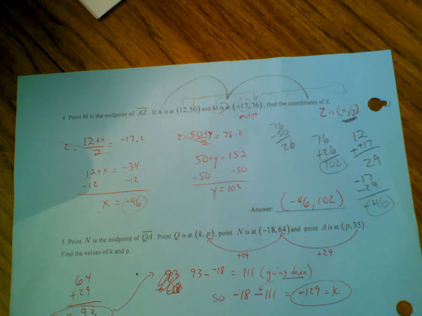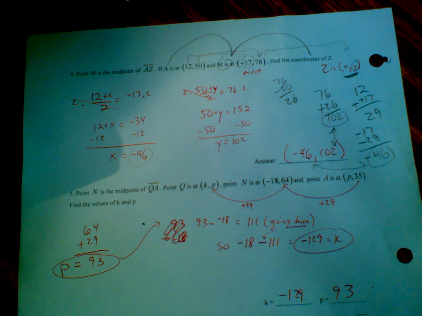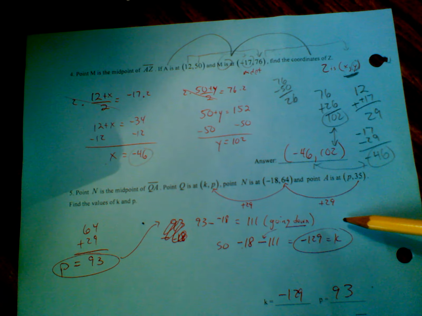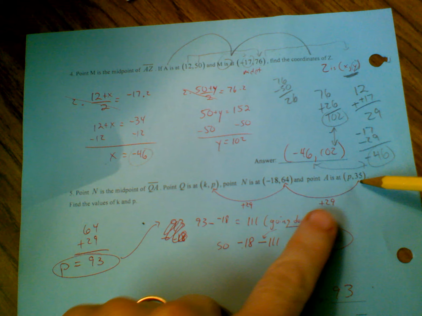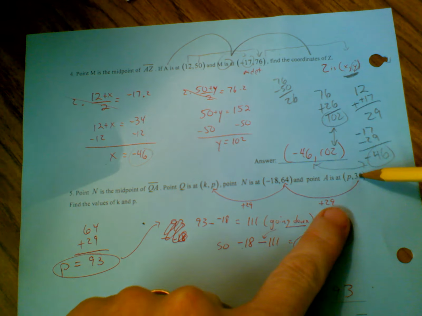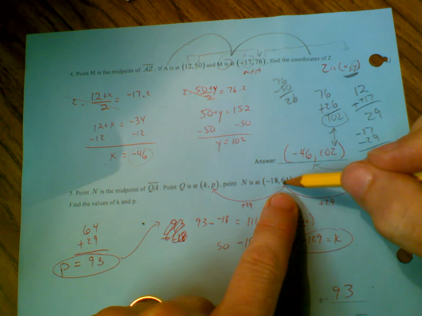If you prefer that way of solving a problem like this, I'm totally fine with it. But notice I came out with the same y coordinate either way and the same x coordinate either way. And the same is true for number 5. This problem, I'm showing one way how to do this problem. And the one way that I show it is by finding out how far it is from this end to the middle. How far is it from 35 to 64?